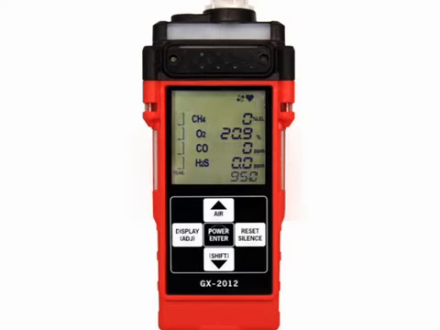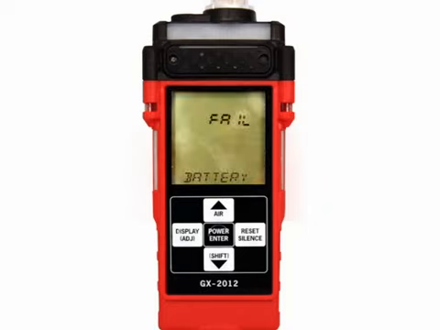The GX-2012 is not operational as a gas monitoring device during a dead battery alarm. Take the GX-2012 to a non-hazardous area. The GX-2012 is fully functional during a low battery warning. However, the GX-2012 has only 2 or 3 hours of operating time left after the low battery warning has been triggered. If a sensor failure occurs, determine which sensor has triggered the sensor failure alarm.